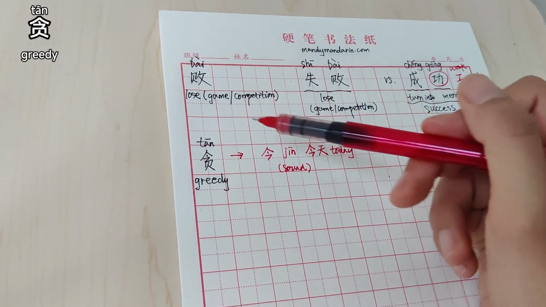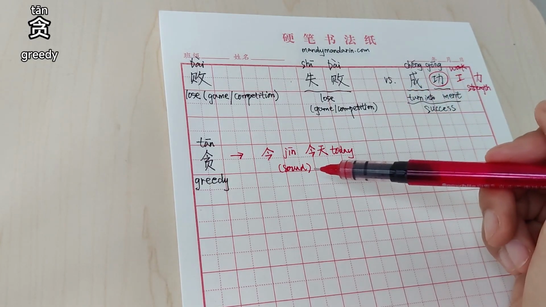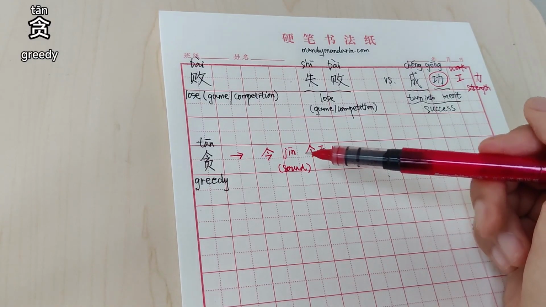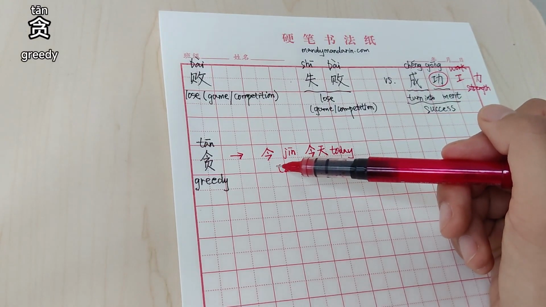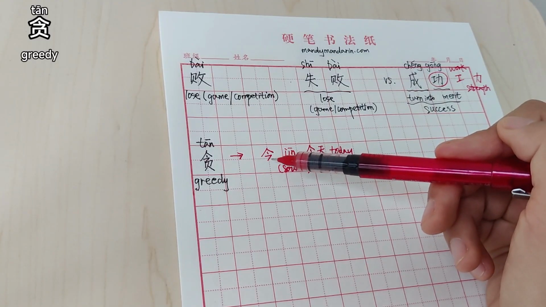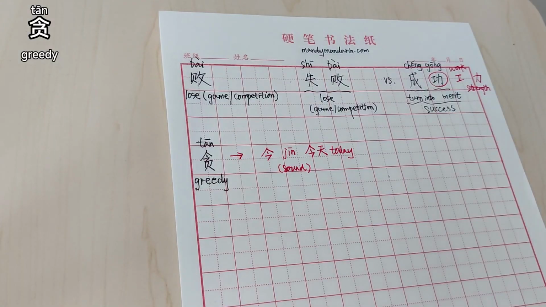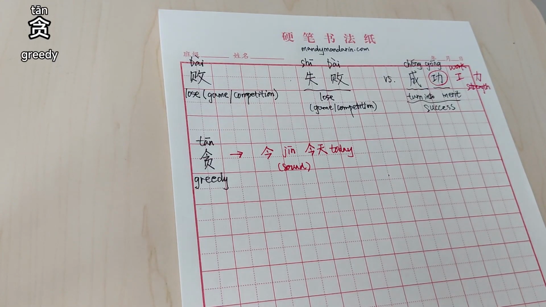Wait, 今 and tan, it sounds completely different. How come it serves as a sound radical? Well, hanzi have thousands of years of evolution. So back to the ancient time, this character was pronounced differently. So back then, people used the ancient sounds of these characters to the tan. I know it sounds complicated and not really helpful. So I would like to offer my understanding of it. I hope it helps you to memorize it.